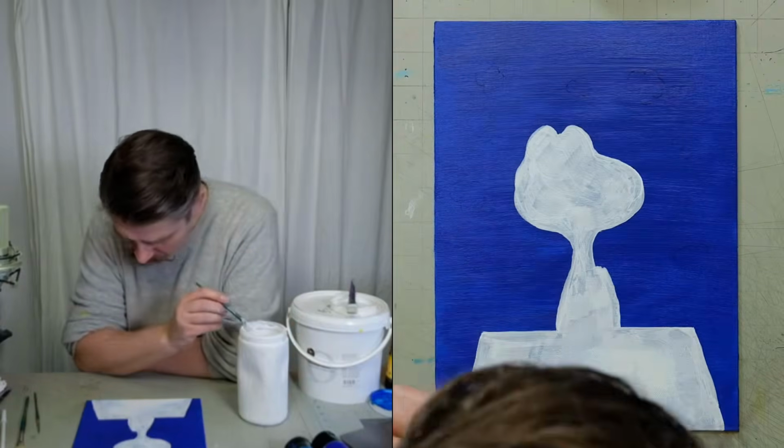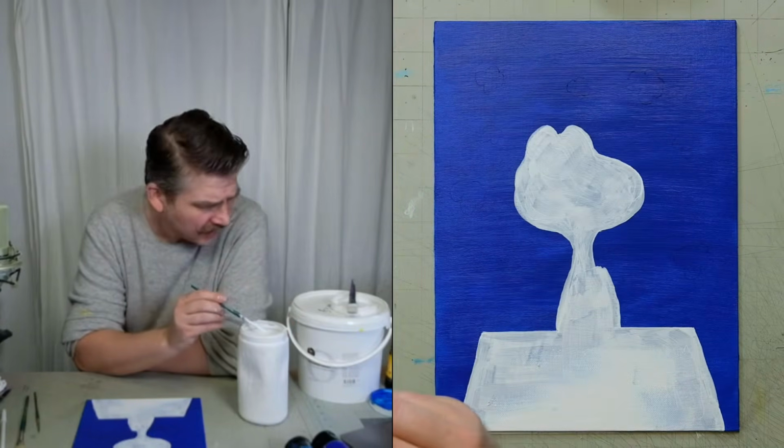And some of my pencil lines are really hard to see here.